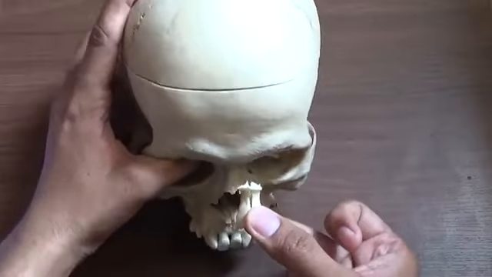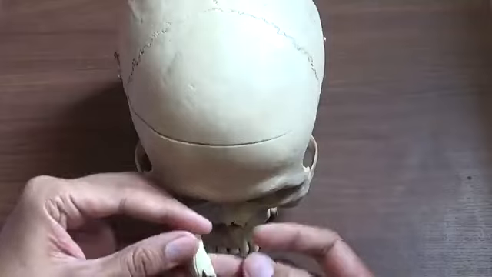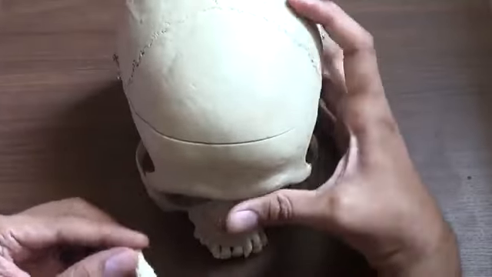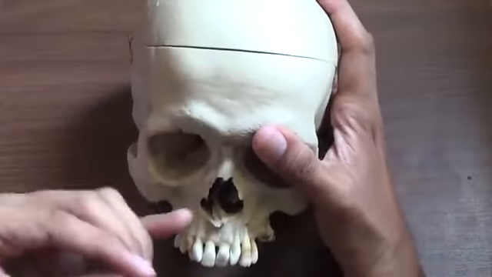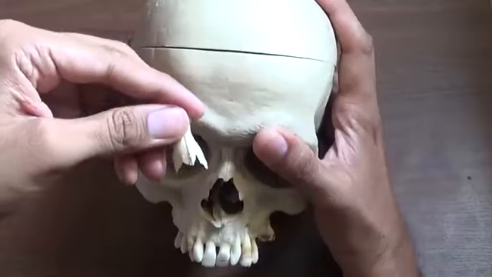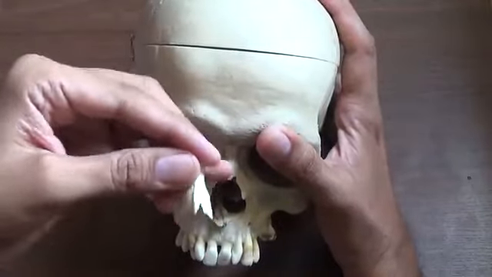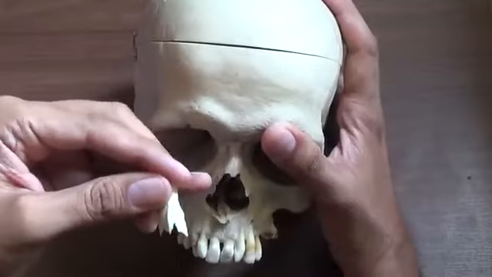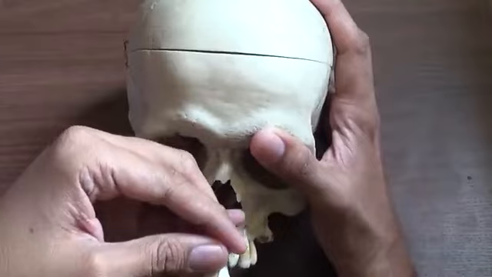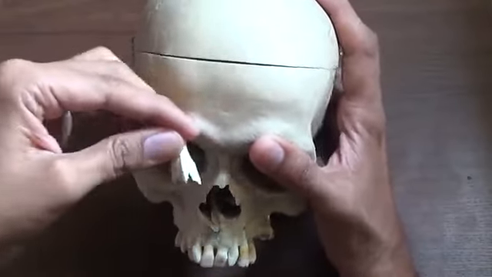And on either side there are maxillae. Below they form part of the nasal aperture, right? Let me show you here. This portion of the nasal aperture is contributed by the lower free margin of the nasal bone, which is connected to the cartilage of the external nose, and below, the aperture is contributed by the maxilla.